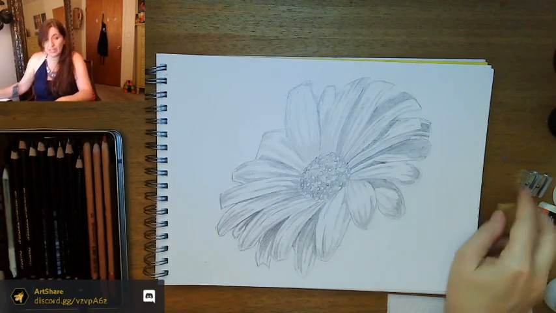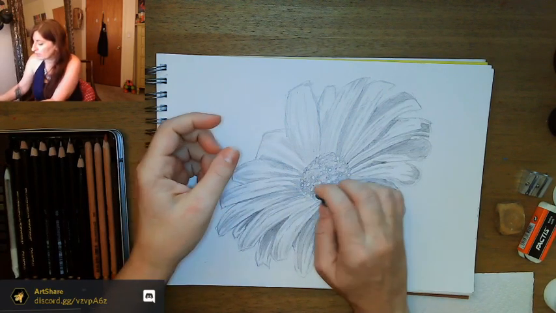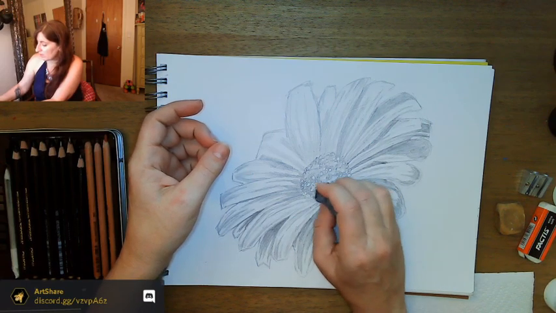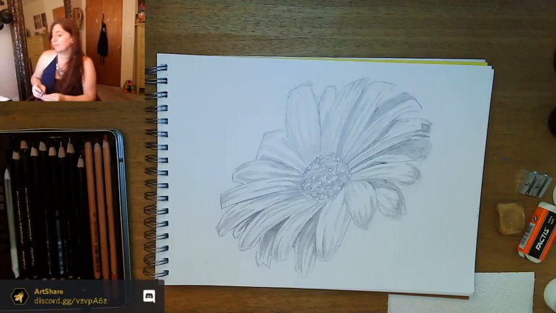Now, if you have a kneaded eraser, you can actually do this with a kneaded eraser. You just make a little point. And it's the same thing. All right.